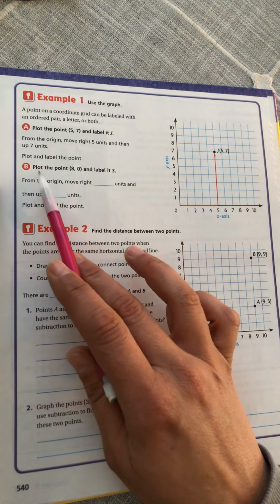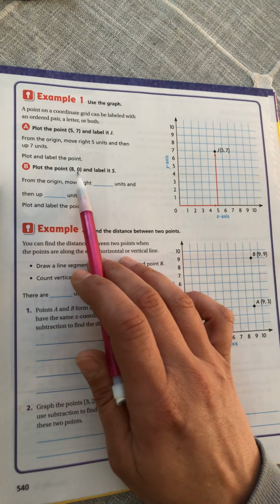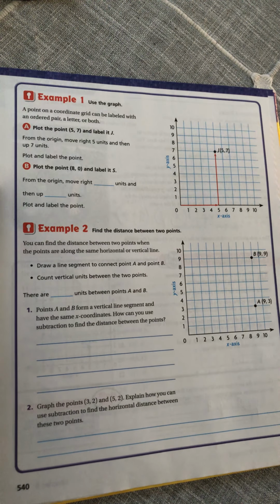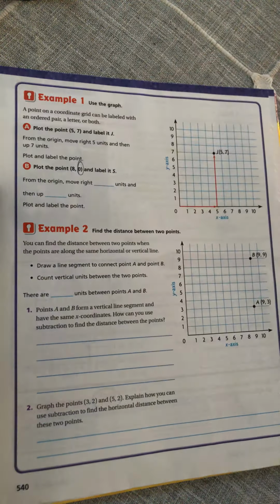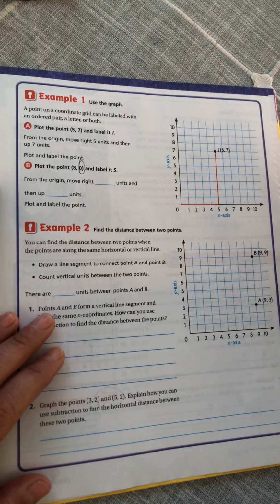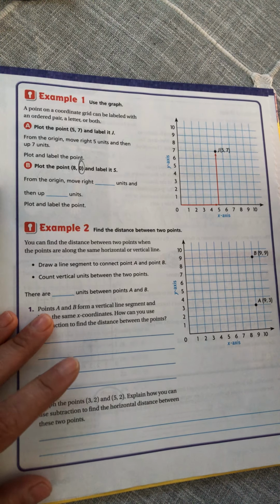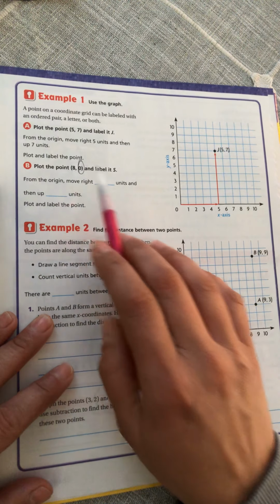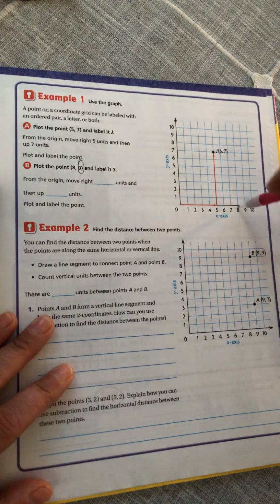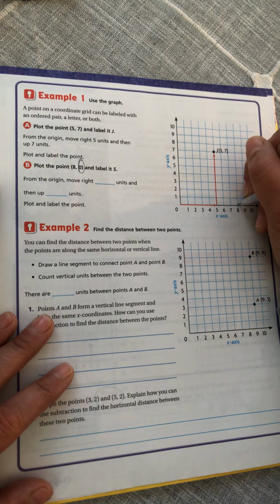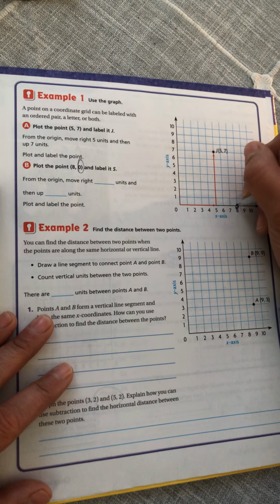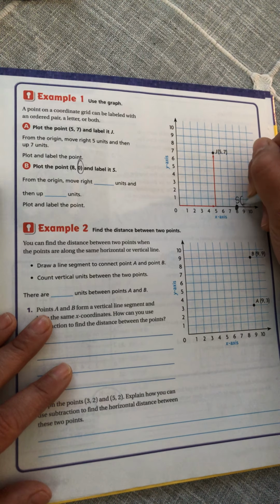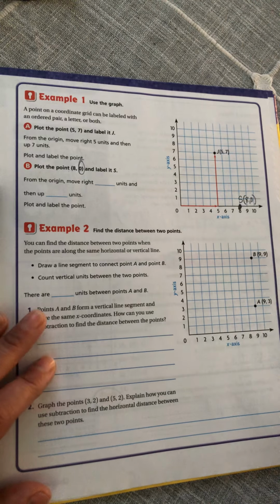Let's go ahead and do this next one. Plot the point 8, 0 and label it S. Sometimes teachers forget to talk about 0 on your coordinate grid. And 0 just means that there is no movement there and that it's going to stay on the x or the y axis. So for 8, 0, we are going to go over 8 on the x-axis, but we're not going up anywhere or down anywhere for our y because it's 0. So it goes straight on the x-axis and we label that S, and then we're going to go ahead and label the ordered pair too. So it's written like that.